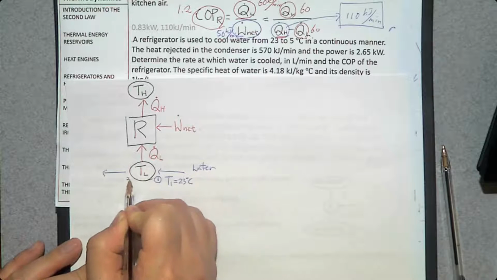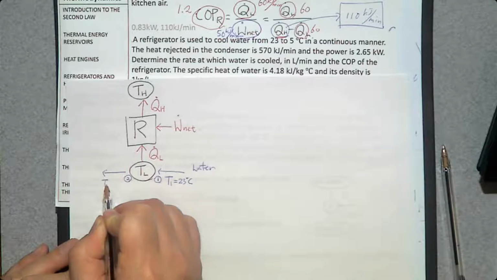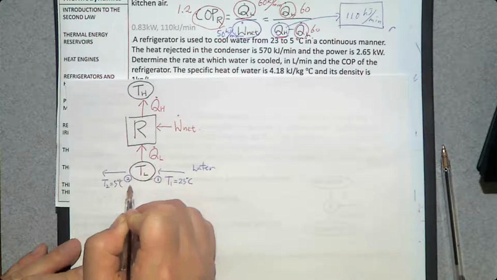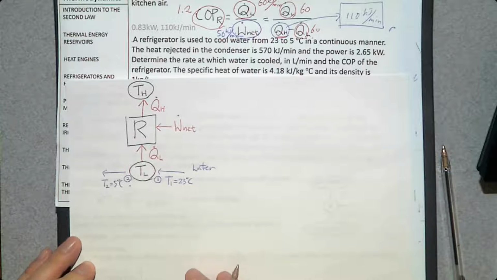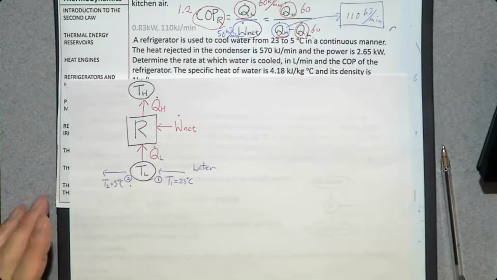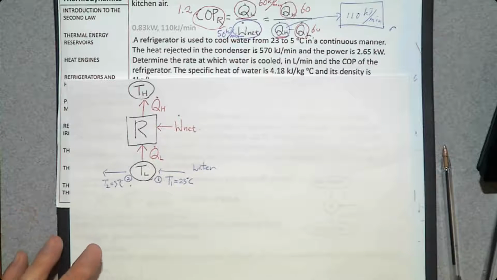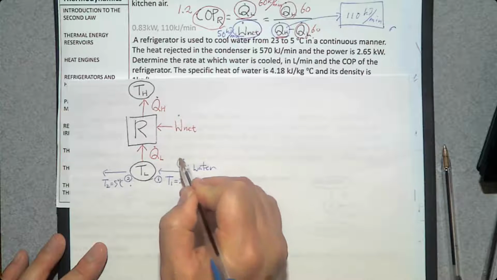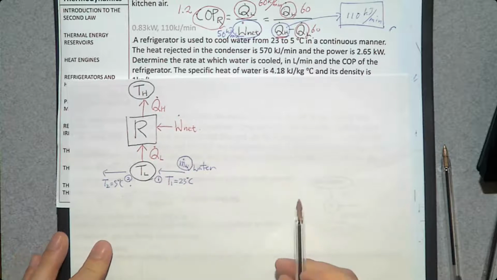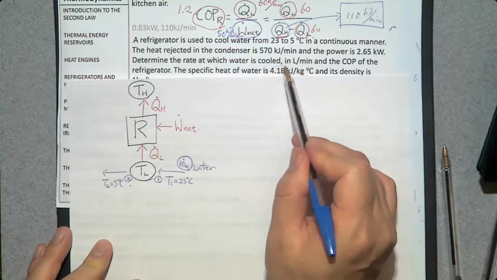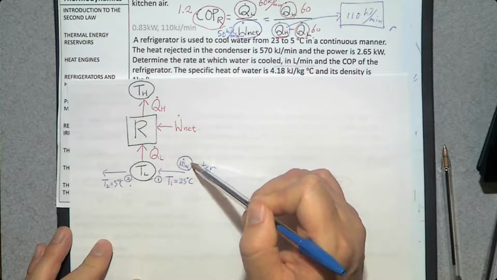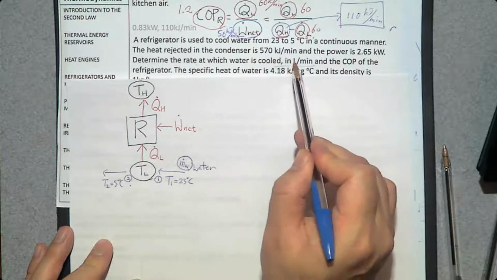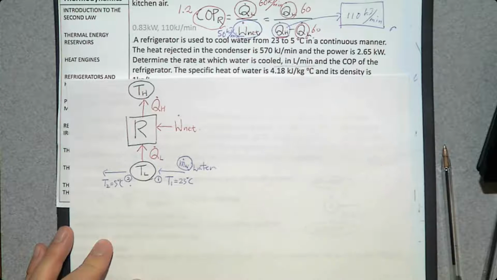At the exit number 2, the temperature was 5 degrees Celsius because this water rejects heat to the refrigeration cycle. Now we want to determine the mass flow rate of this water. Once you determine the mass flow rate, you can convert it to the rate in liter per minute later.